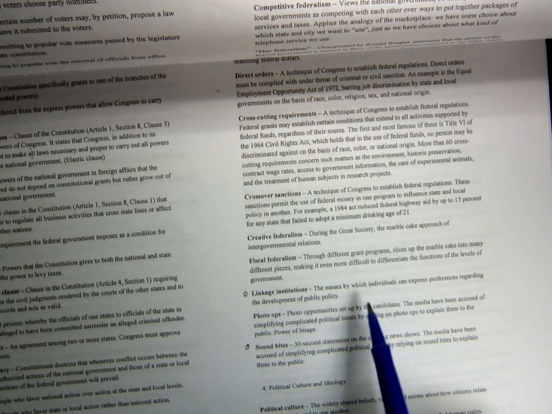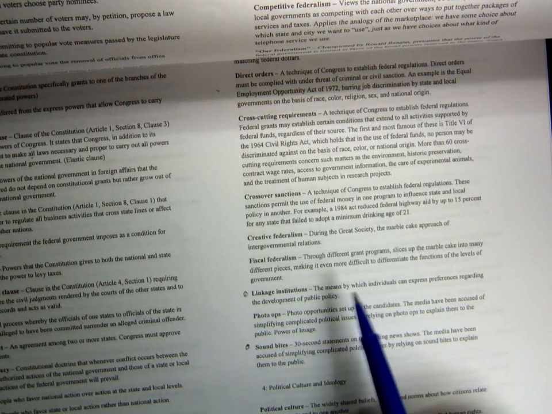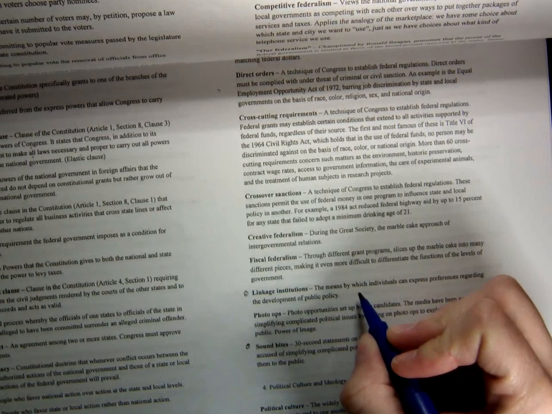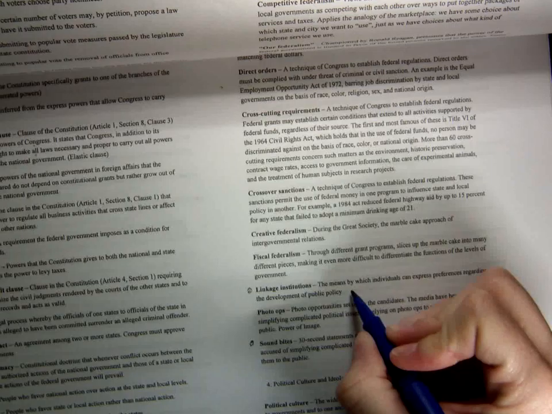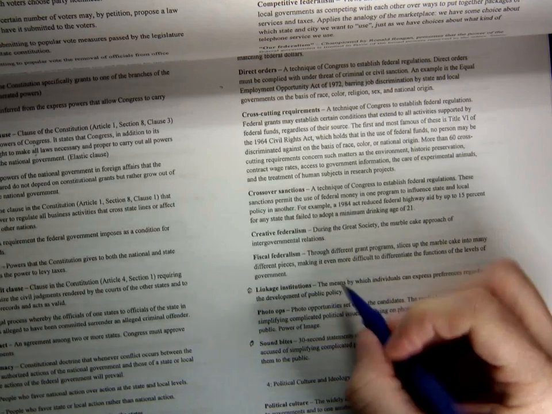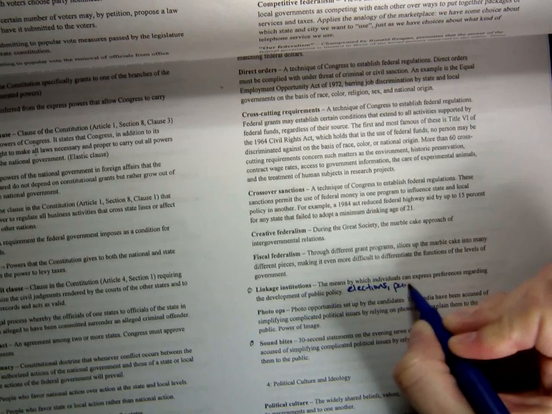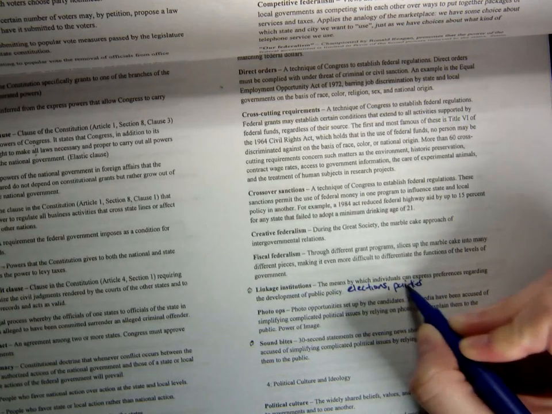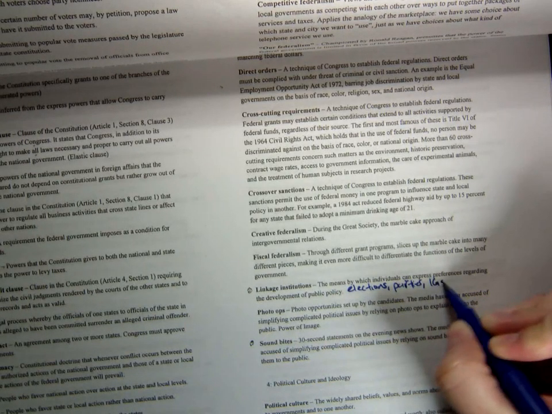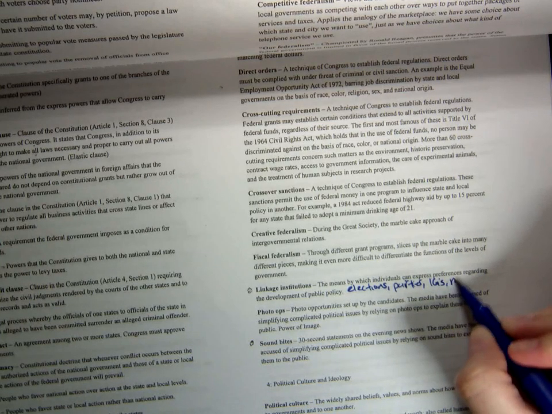And so just scan through, linkage institutions. That was in the policymaking system. We know there's 4. Can you, off the top of your head now, recall the 4? This is where you learn that you are quite prepared. So a linkage institution would be elections, parties, that's more, interest groups, and the media.